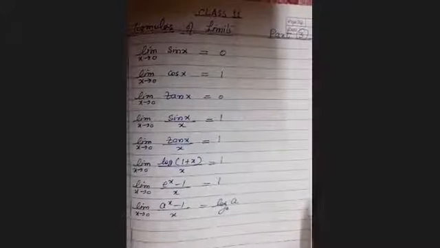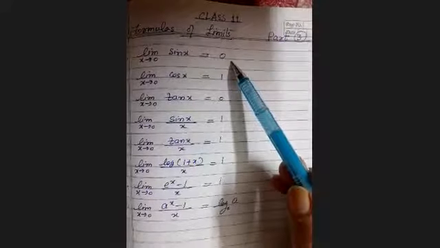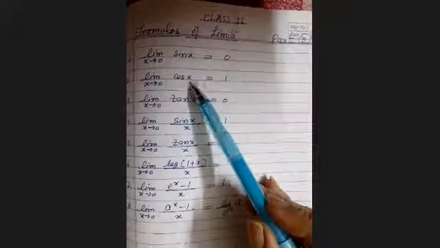Formulas of Limits. Let us discuss a few trigonometric formulas and other formulas based on limits. Number 1 is, when limit x tends to 0, sin x equals 0, means when we are taking x as 0, sin 0 is 0. Here, limit x tends to 0, cos x is 1, cos 0 is 1. Limit x tends to 0, tan x is 0, tan 0 is 0.